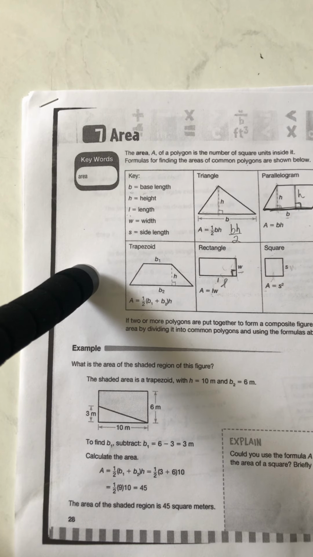Okay, Aubrey, we're going to cover geometry lessons 7, 8, and 9 today. We're going to talk about all the different formulas for finding area of different polygons, finding surface area of a rectangular prism, and finding volume of a rectangular prism.